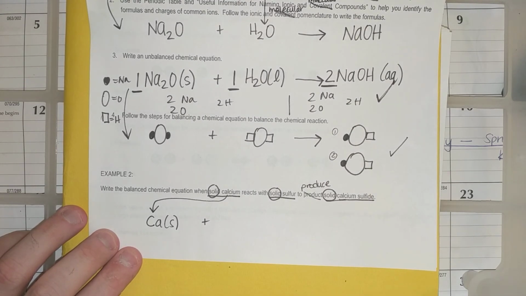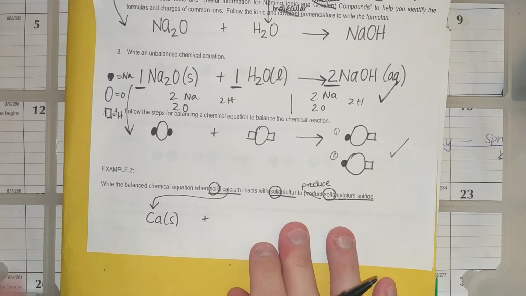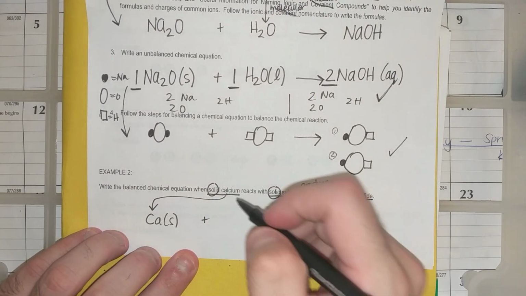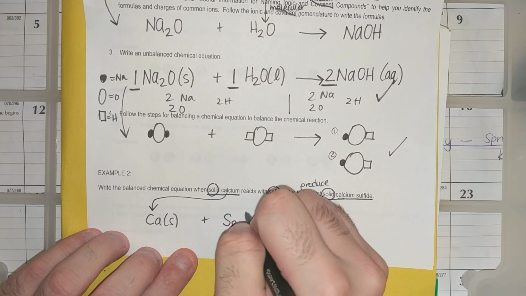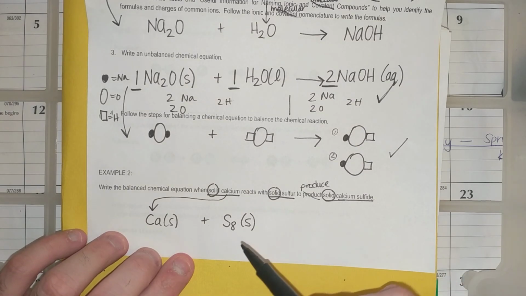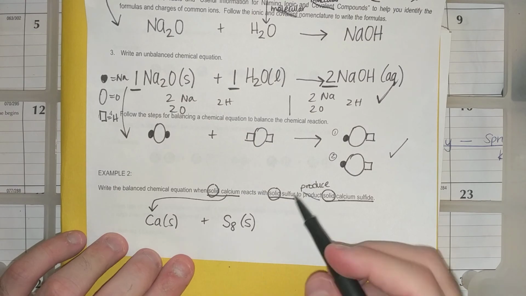Have to be careful, and I'm telling you this, but sulfur, if I want to write sulfur by itself, sulfur does not exist alone by itself. And you may have seen this somewhere in a practice set, or you will see this in your next practice set, but sulfur actually exists as S8. So S8 solid. And I'm going to give you that somewhere, that sulfur exists as S8. Okay?